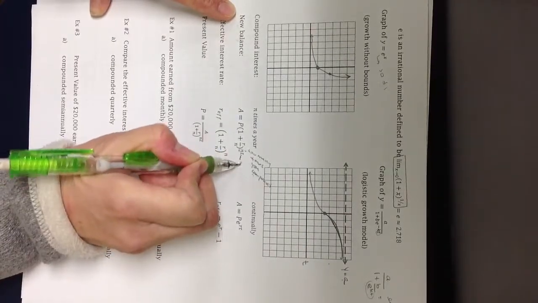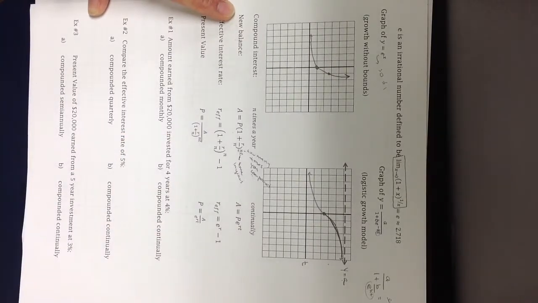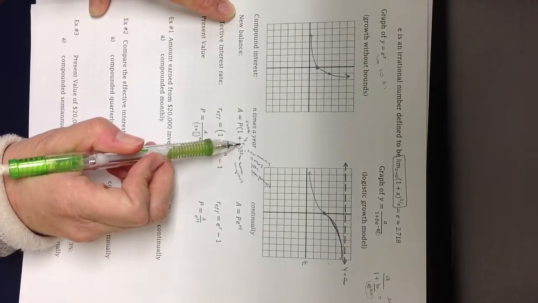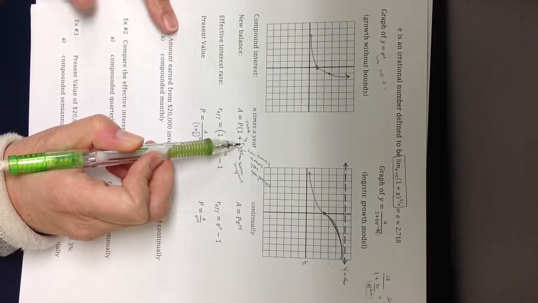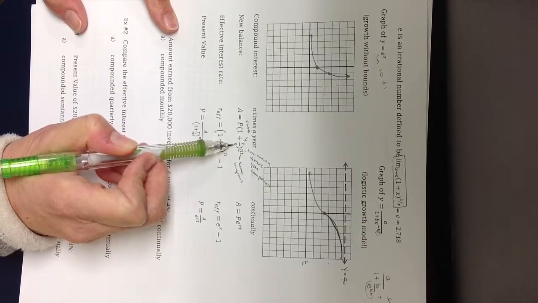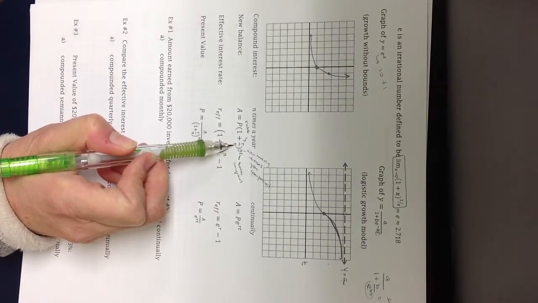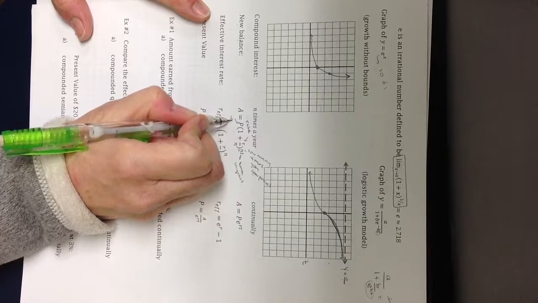T is always going to be the time that you're investing in years. And R is always going to be your rate. So if you have an annual rate of interest, every time you compound, you're going to get a portion of that rate. And that's what R divided by N is doing. It's taking the rate for the entire year and splitting it up into pieces, depending on how many times you compound in a year. P is what you invest, and A is what you get out.